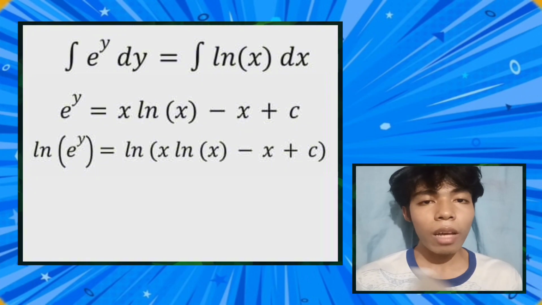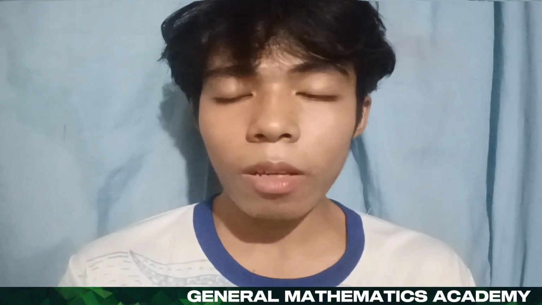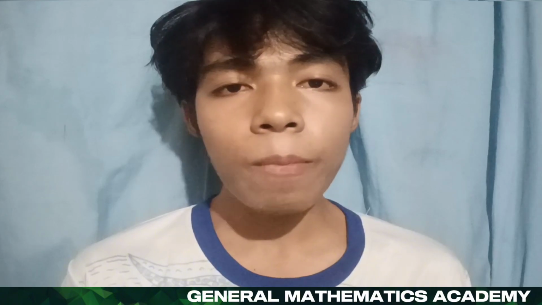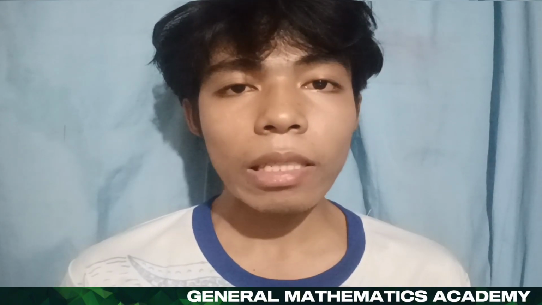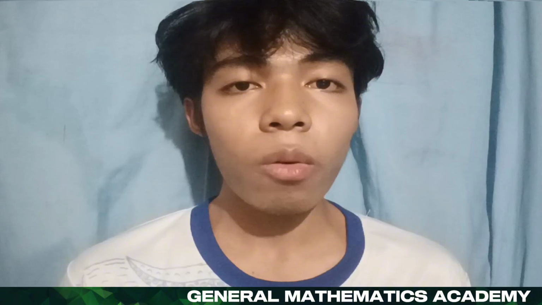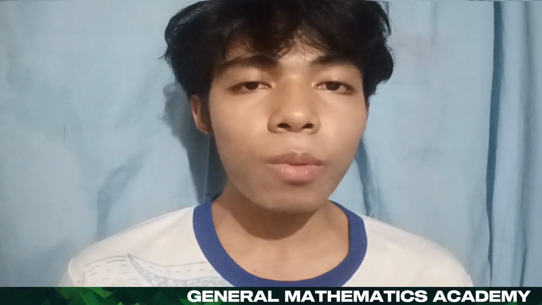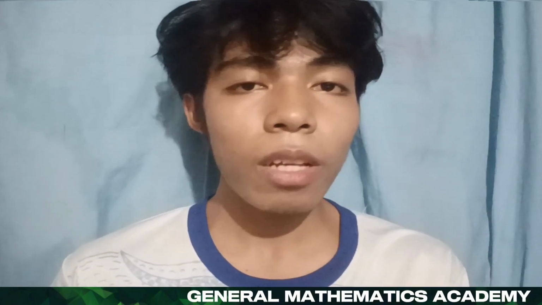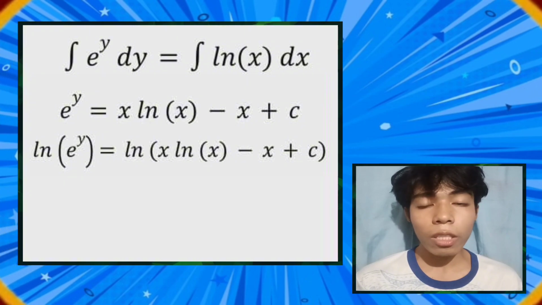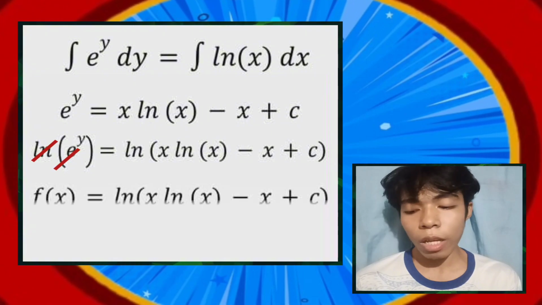So on the left-hand side of the equation, we are going to apply the inverse property of the natural logarithm. By the way, the inverse property is in the form of the natural logarithm of e raised to p is equal to p, or pwede ding e raised to the natural logarithm of p is equal to p. Upon applying the inverse property on the left-hand side, the natural logarithm and the transcendental constant e have been eliminated. That's why the remaining on the left-hand side is y.